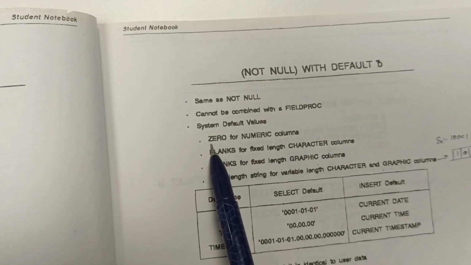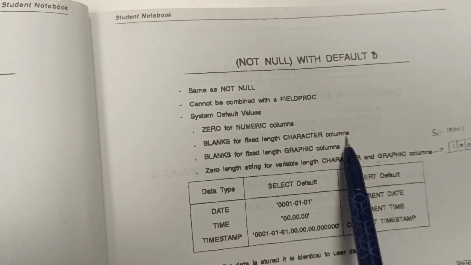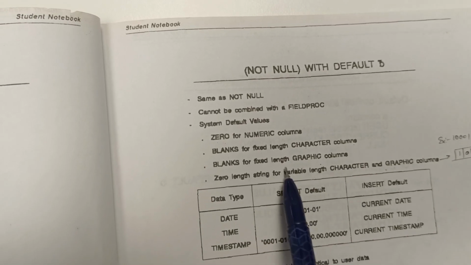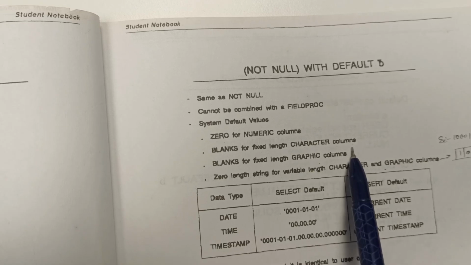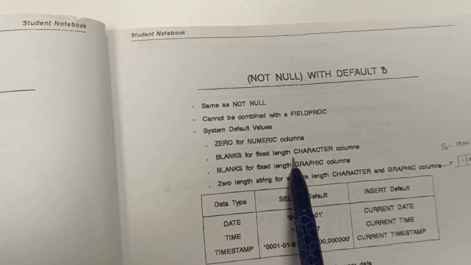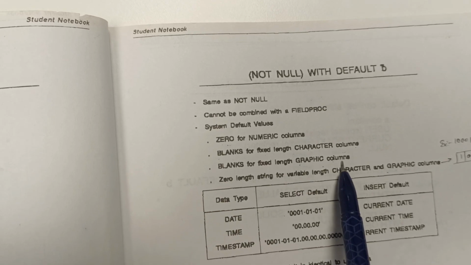For numeric columns it will store 0. For character columns, we have fixed length graphic and fixed length character, and similarly variable length character and variable length graphic. Here it is 0 for numeric and blank for fixed length character, and blank for the same like fixed length graphic columns.